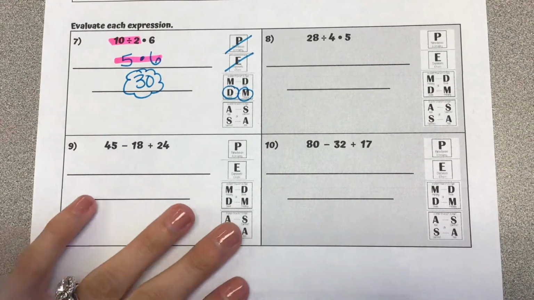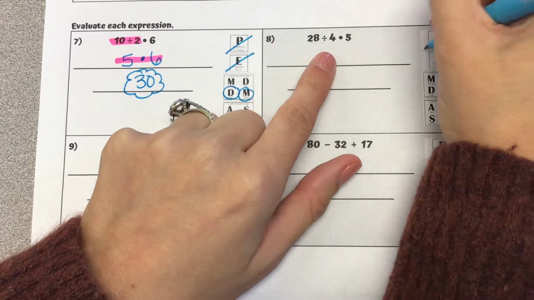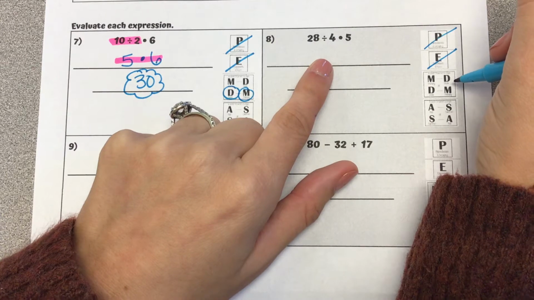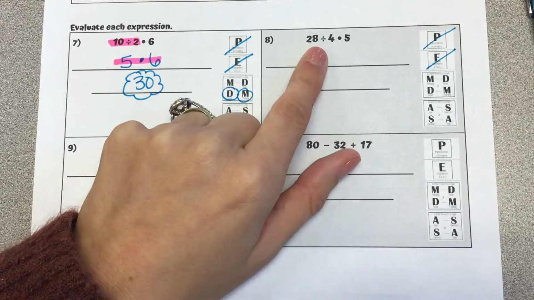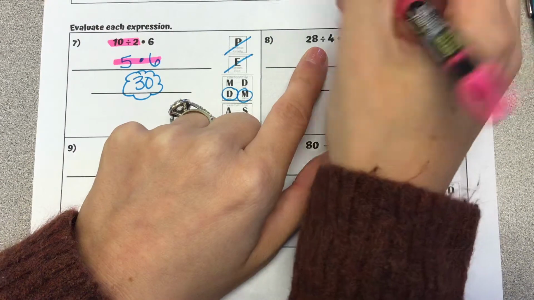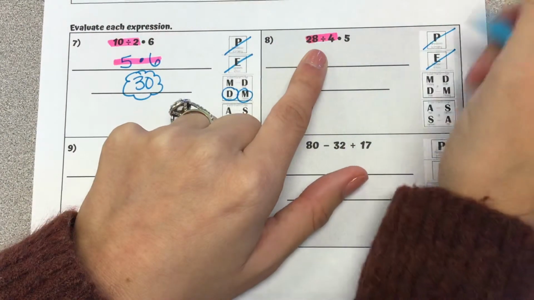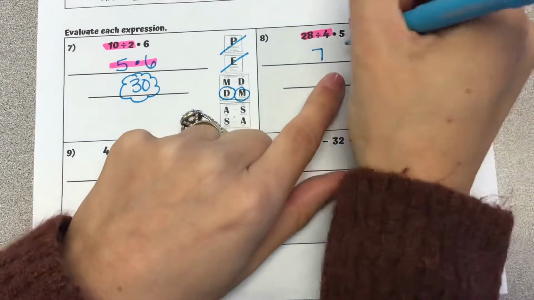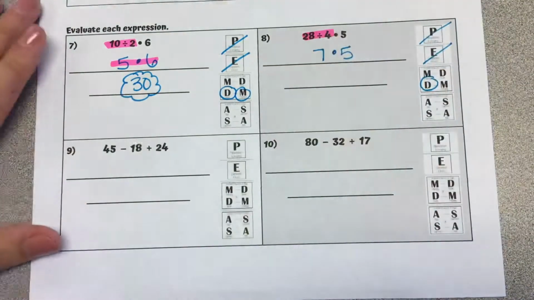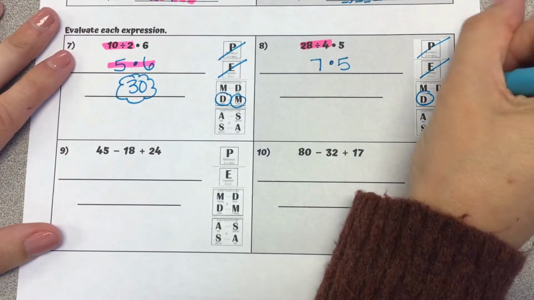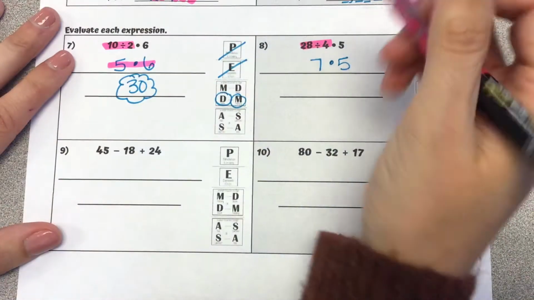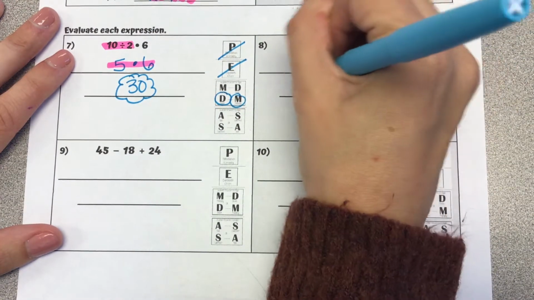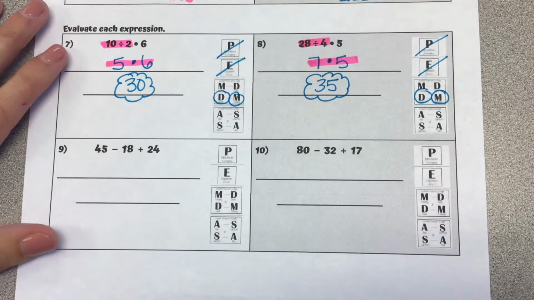All right, number 8. Again, we're going to go through the same process. There's no parentheses. There's no exponents. There is multiplication and division. We go left to right. Since division is furthest to the left, that is what I'm doing first. 28 divided by 4, which is 7. Bring down everything else. Bring down the times. Bring down the 5. Now all that's left is multiplication. So we are going to multiply 7 times 5, and you can use a calculator, is 35.